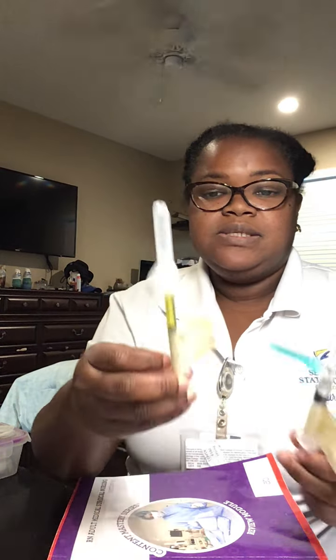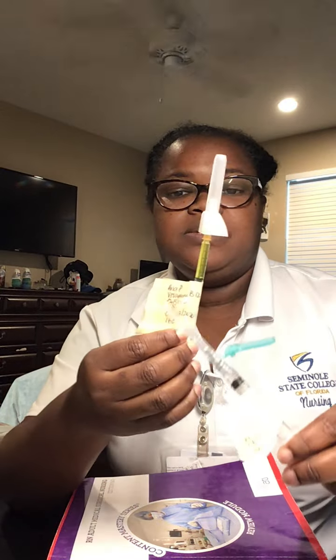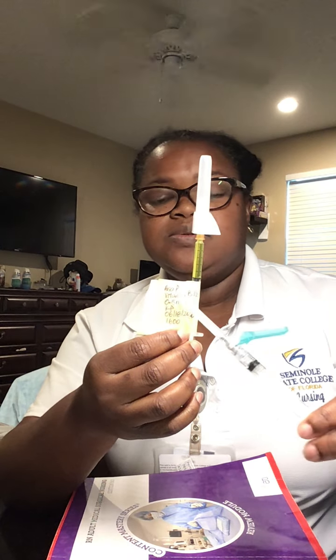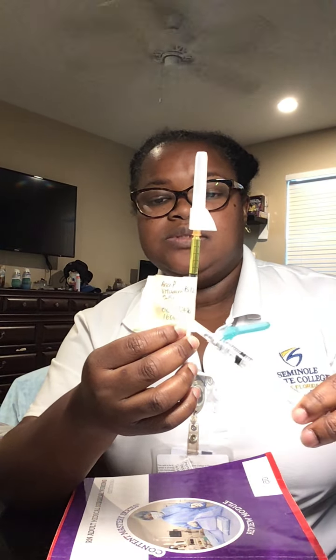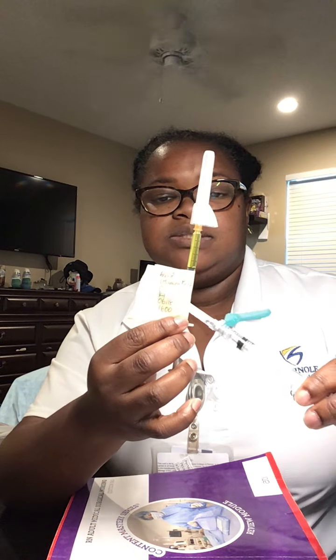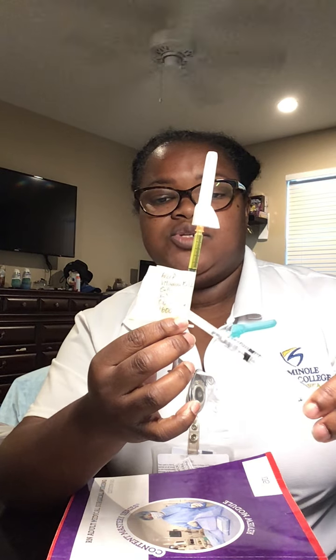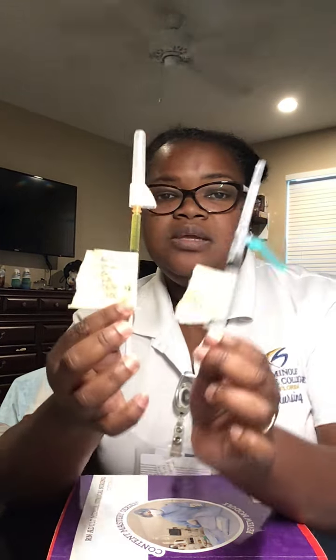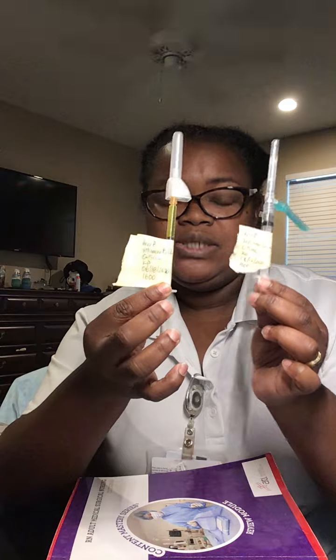Okay, now the same as I did with this one, I put my patient's name and B12, vitamin 12, that I'm going to give you subcutaneous. The amount is 0.5, my initials, the date, and the time I'm going to give it. Both are labeled.